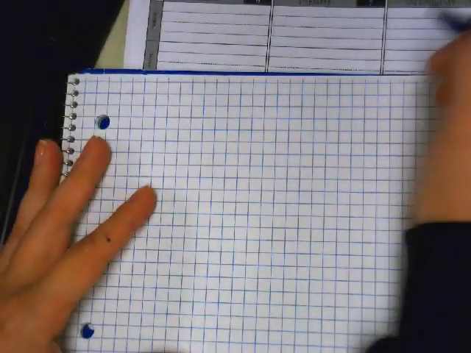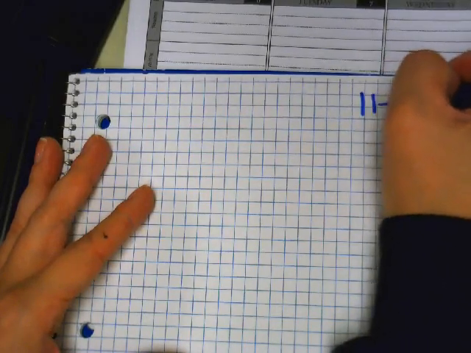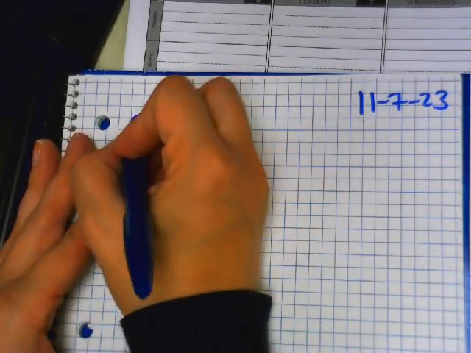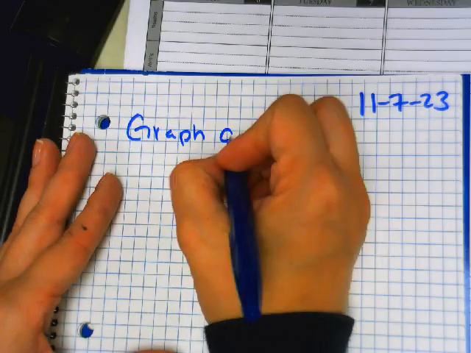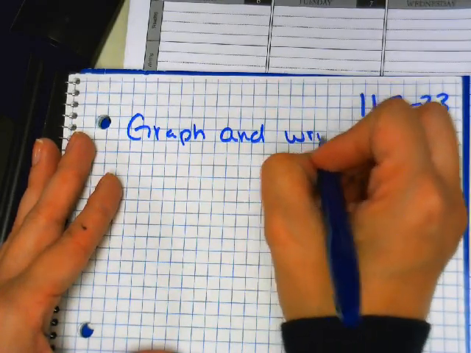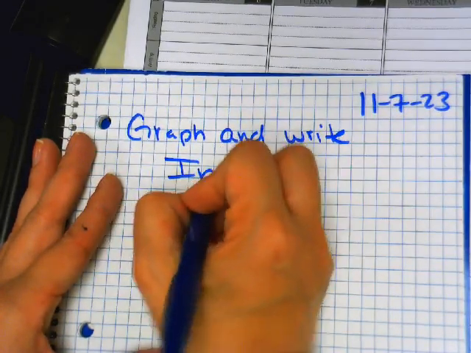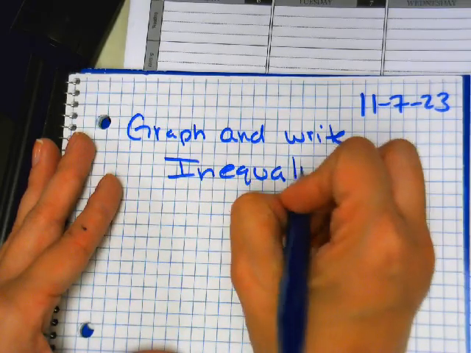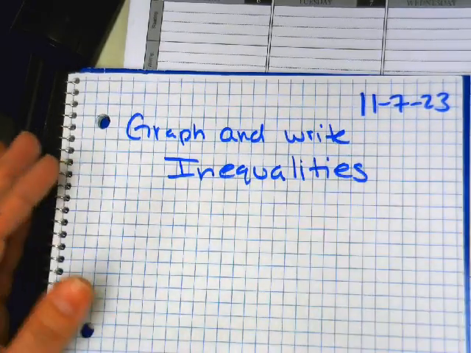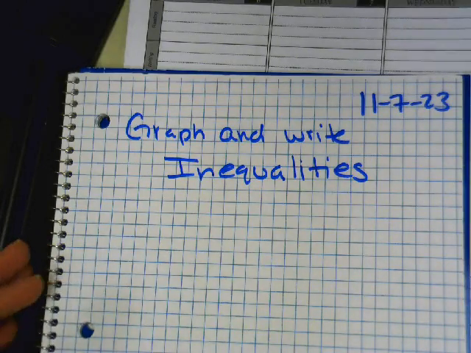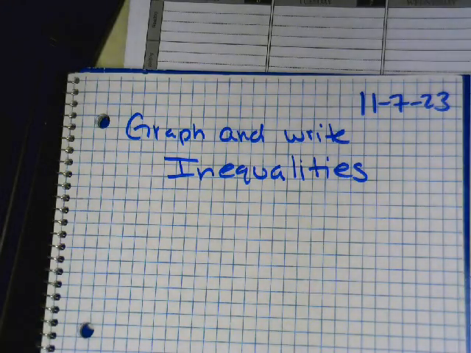All right. Today's date is November 7th, and we're going to graph and write inequalities. I'm not done grading all the homework, so I'll do that in a couple minutes.